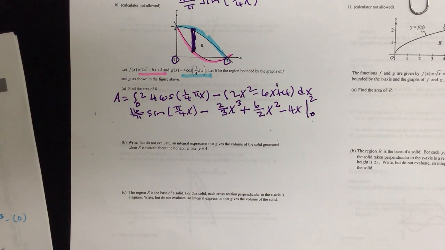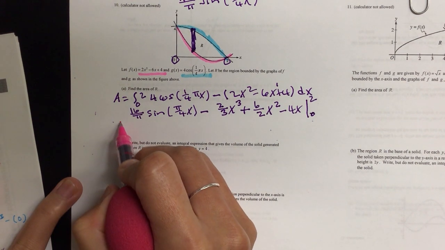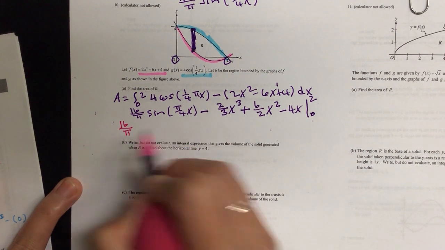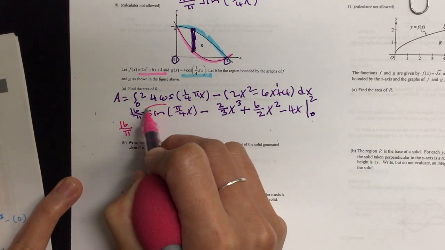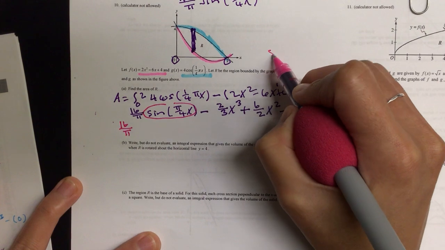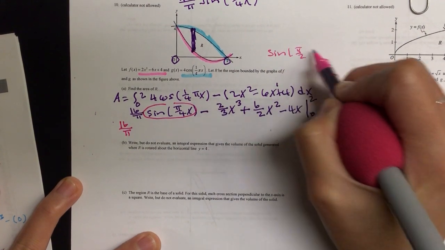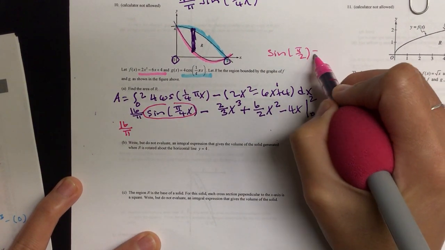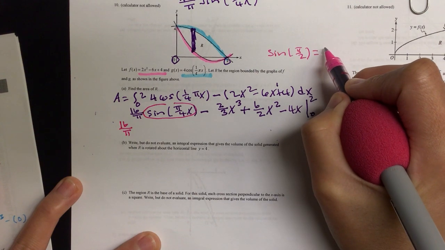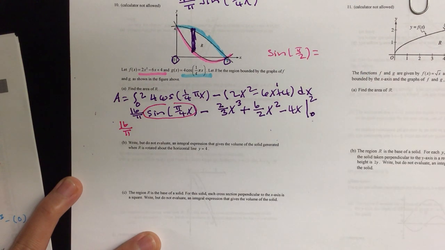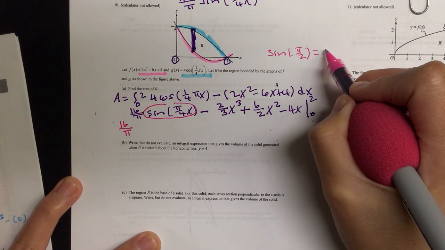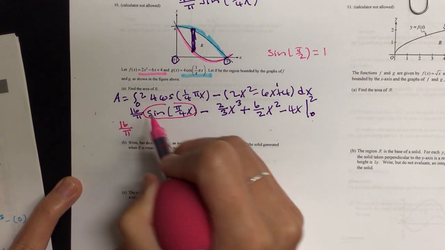So let's plug in the 2 and see what we get. We have 16 over pi. When I plug in the 2 in here, that's going to give me sine of pi over 2. What was sine of pi over 2? What is the opposite movement on the quadrantal at the top? Just 1. So we have times 1.